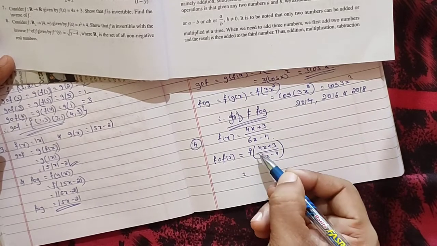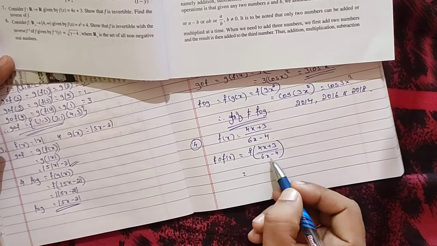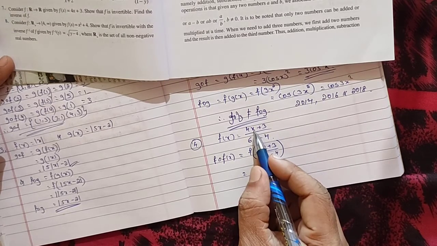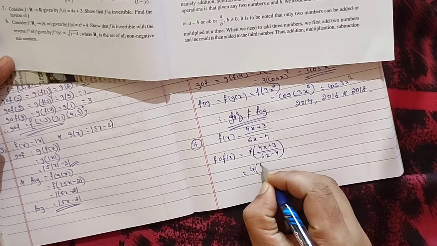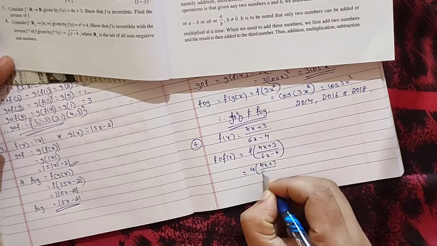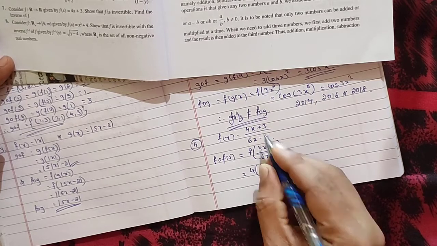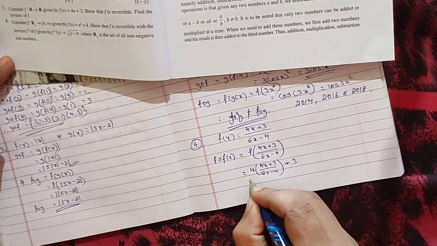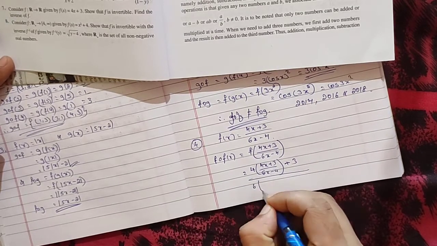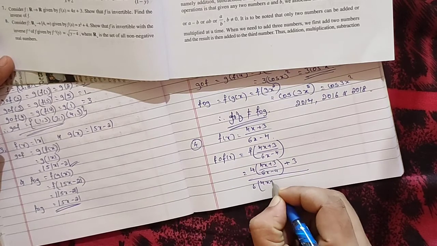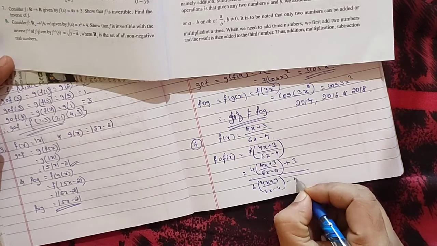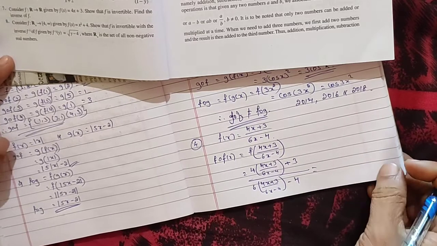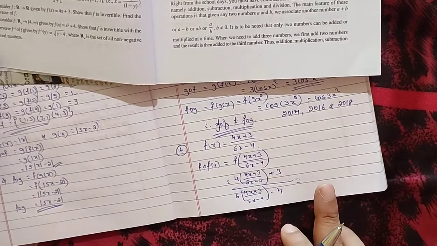In the place of x you have to put this one. Here it is 4 into 4x plus 3 divided by 6x minus 4, plus 3, divided by 6 into 4x plus 3 divided by 6x minus 4, minus 4. Okay, so this is the way we have to simplify.